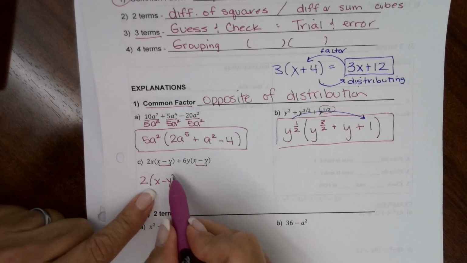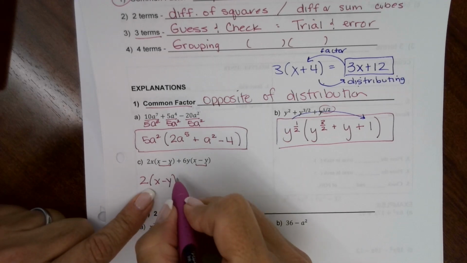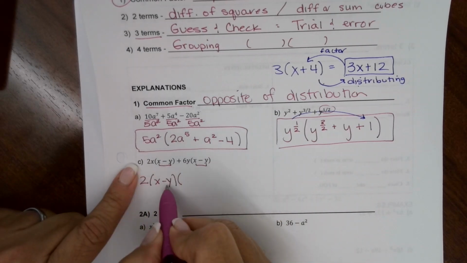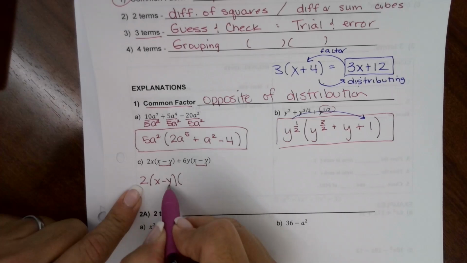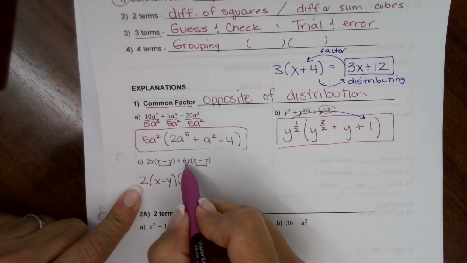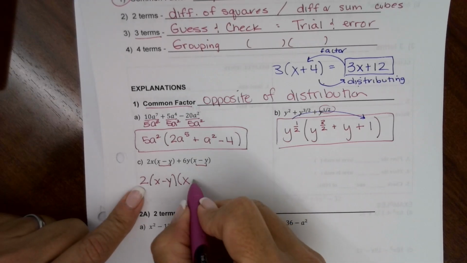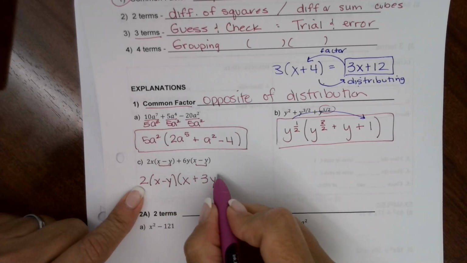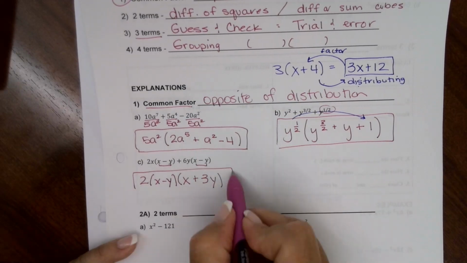Okay? And what's left when I do this, I'm going to use parentheses here. What's left when I do this, I pulled out the 2 right here, and I pulled out the X minus Y. So in this form, I'm only left with the X. And if I look over here, I pulled out a 2, so I'm left with a 3. I didn't pull out the Y, so the Y is still there. And then I pulled out the X minus Y. So this is what is left.